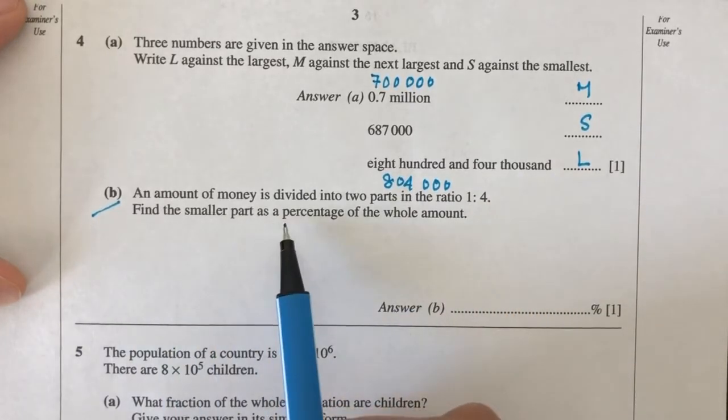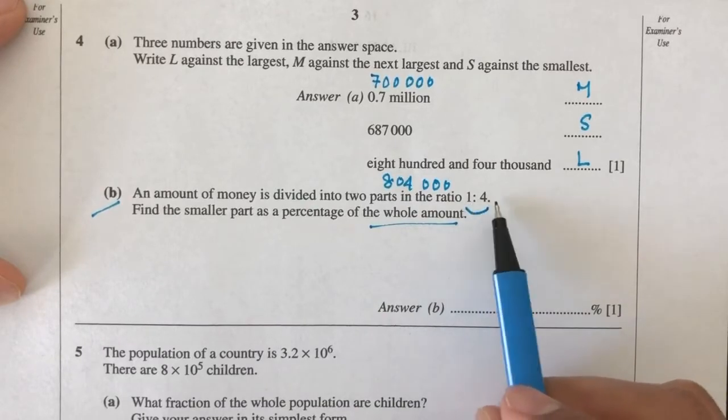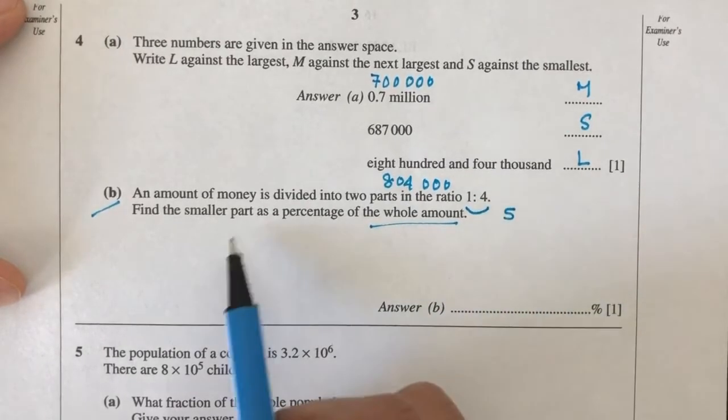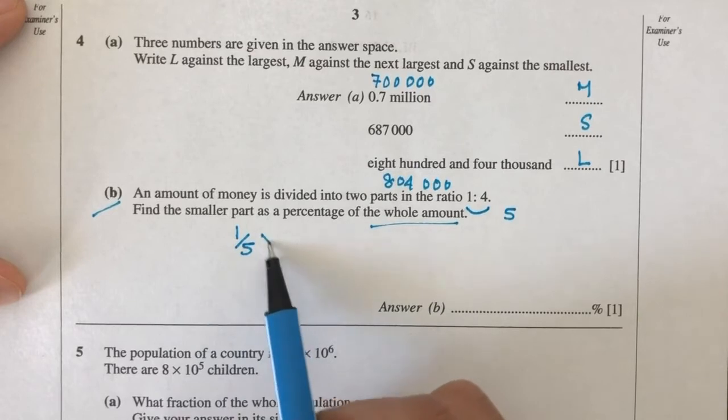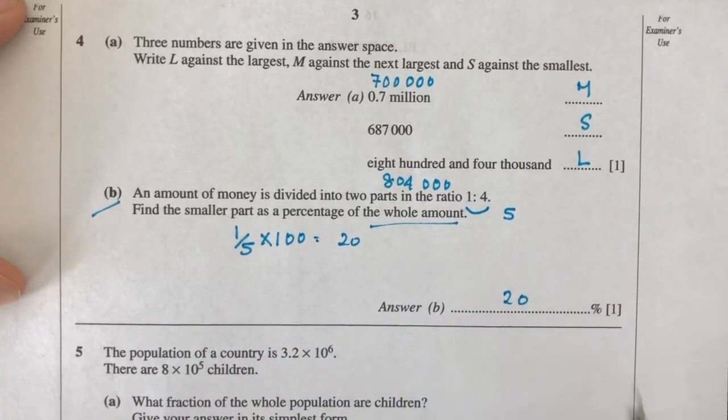Okay, now part B, an amount of money is divided into 2 parts, 1 and 4. Find the smaller part as a percentage of the whole amount. So what is everything together? We have 1 plus 4 is 5 parts. The smaller part is 1 over the whole amount, that will be 20%.